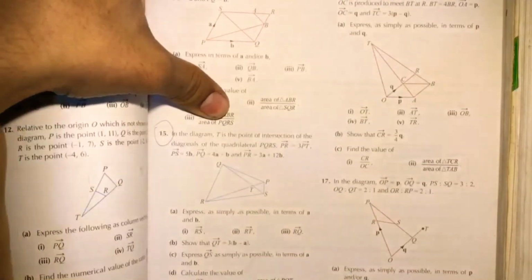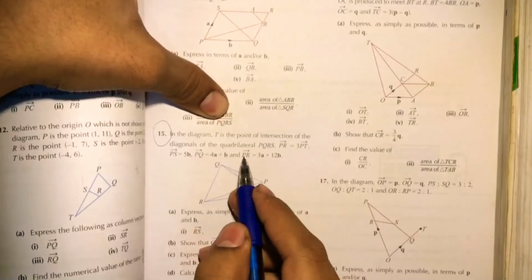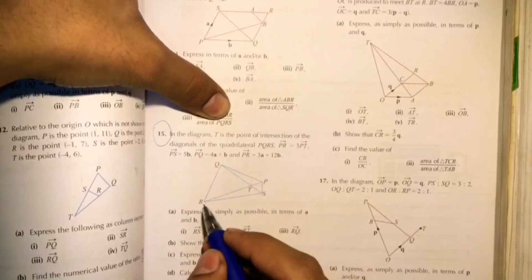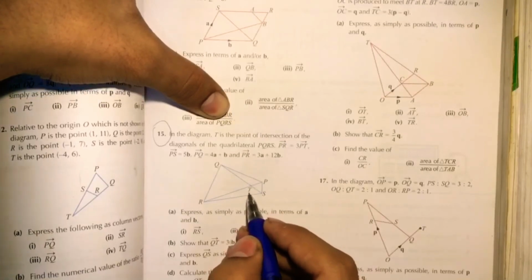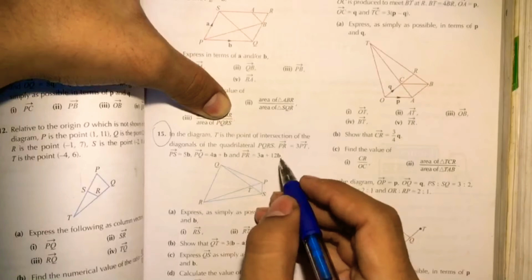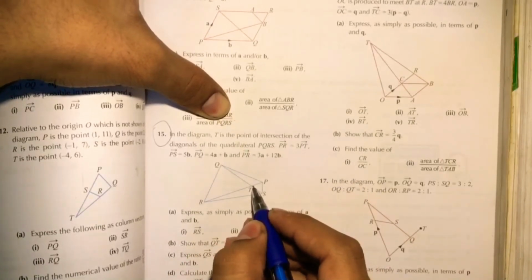The next question is question 15. In the diagram, T is the point of intersection of the diagonals of the quadrilateral PQRS. It's the intersection point of the diagonals. PR is equal to 3 times PT.